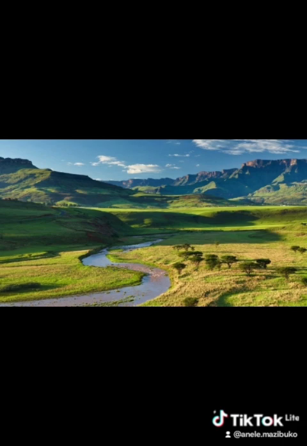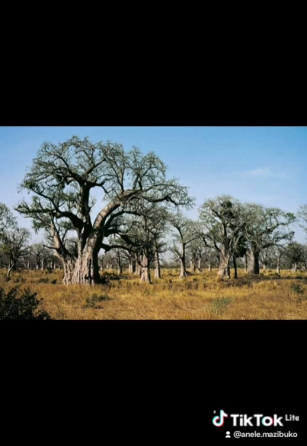And then we have the fynbos biome and we have the Karoo. The fynbos biome is located in Western Cape, and in Western Cape they have wet winters and hot dry summers. Because of this, they only can have plants like shrubs and trees that can survive through hot temperatures. So does the Karoo in Northern Cape. They have dry conditions and low rainfall, and the plants in this region are not vulnerable to drought.